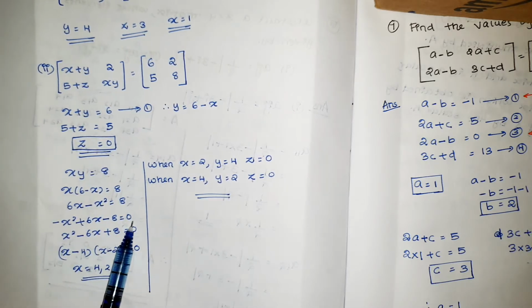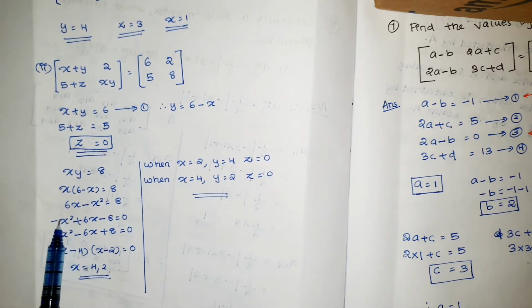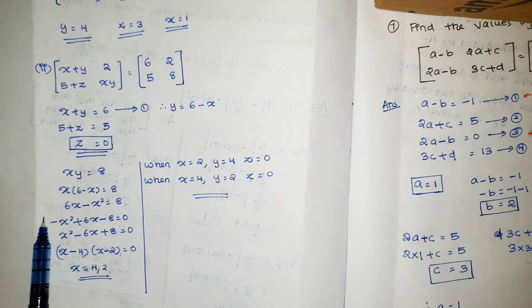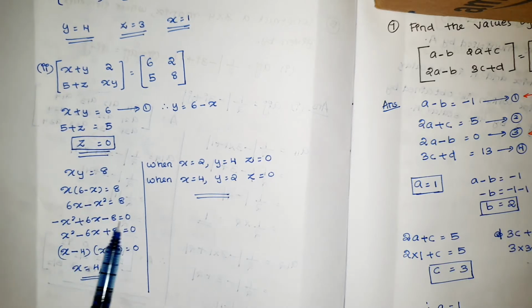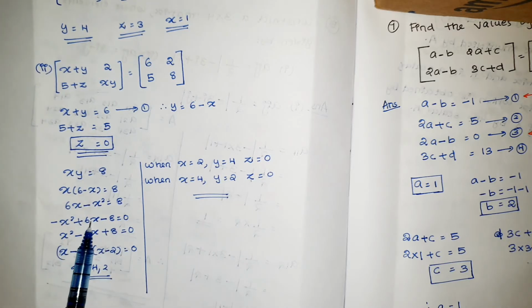Okay, I am changing the full sign because the coefficient of x square is minus 1. So I am changing this to plus 1. So I am changing the sign of all terms. So x square, this plus 6x becomes minus 6x, minus 8 becomes plus 8, that is equal to 0.